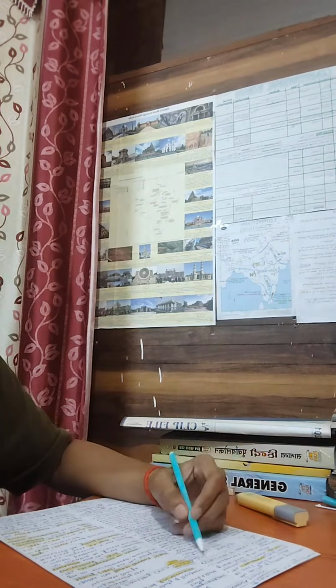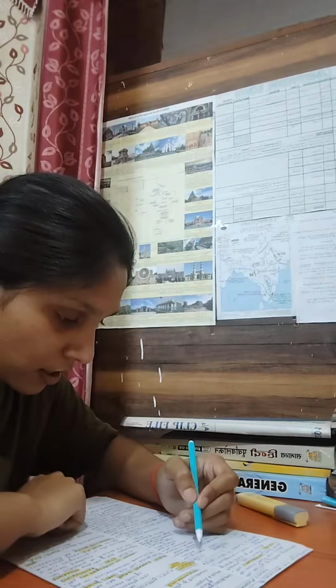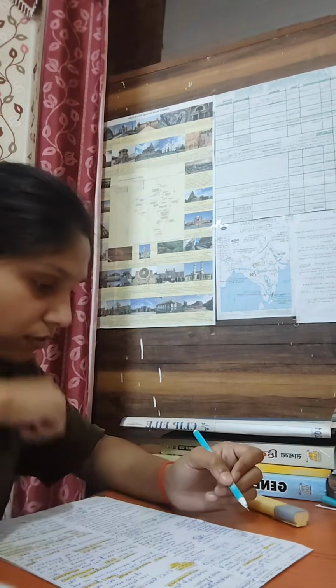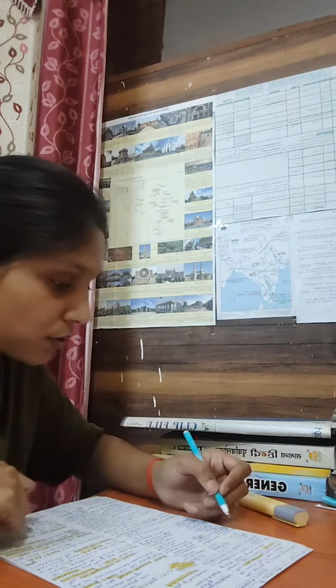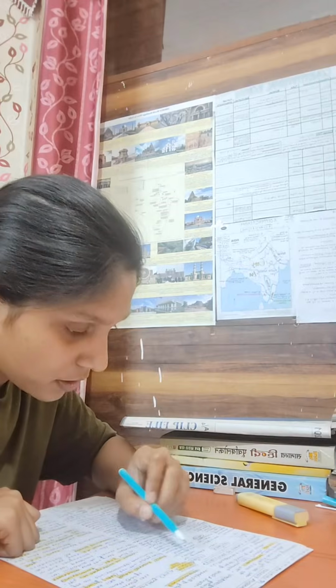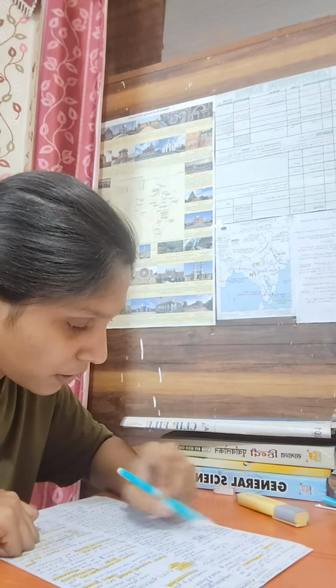Structure of Earth's interior: crust, mantle and core. Crust is 1% of Earth's volume, mantle is 84% of Earth's volume, and core is 15% of Earth's volume.